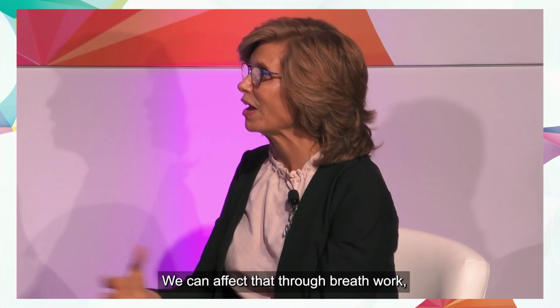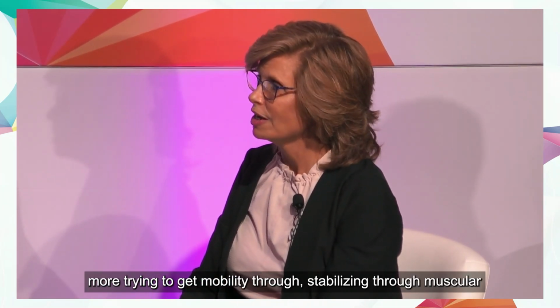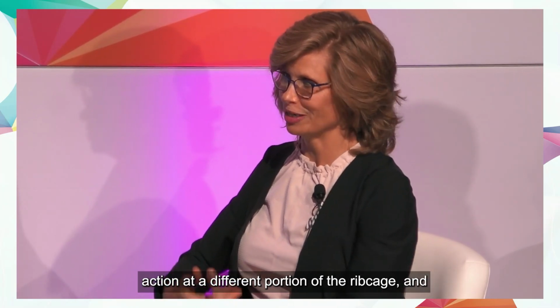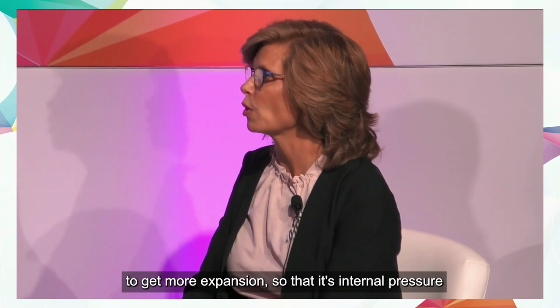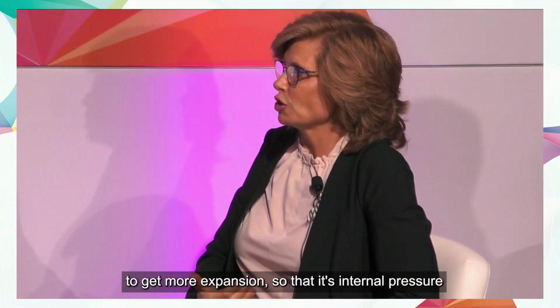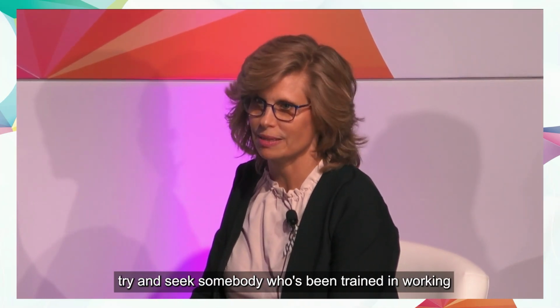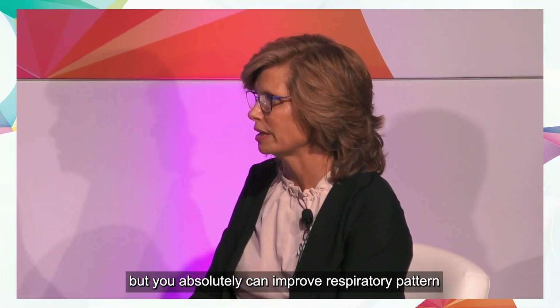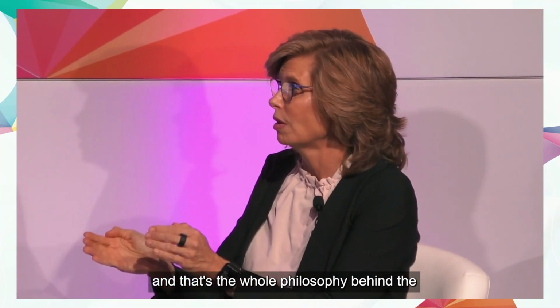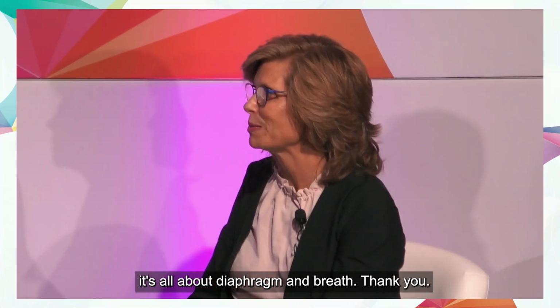We can affect that through breath work. The big thing is not mobilizing it, but more trying to get mobility through stabilizing through muscular action at a different portion of the rib cage, and then directing the air to the area that needs to get more expansion so that it's internal pressure to be able to get the mobility. So you really should, if you have a scoliosis, try and seek somebody who's been trained in working with scoliosis to help you with that. But you absolutely can improve the respiratory pattern, and that's the whole philosophy behind the Schroth protocol and the SEAS protocol. It's all about diaphragm and breath.